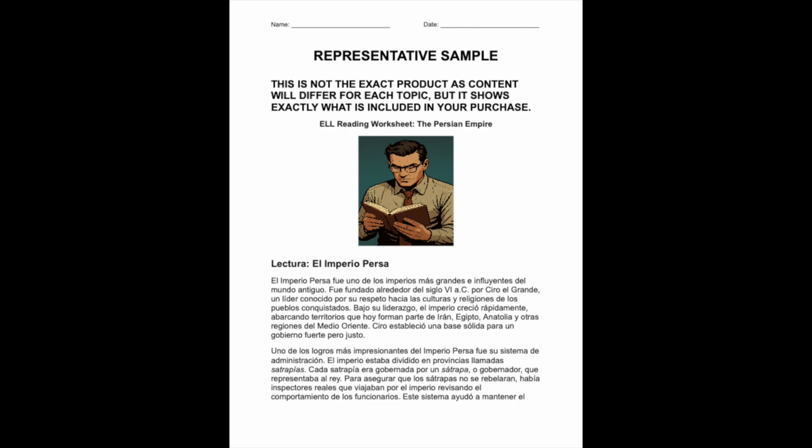Next is a 5-paragraph academic reading in simplified Spanish, followed by 10 short response questions. It's a great tool for reinforcing content and practicing comprehension in an accessible, age-appropriate way.